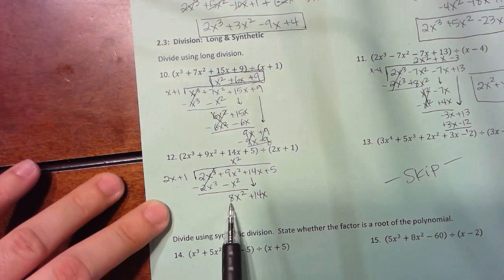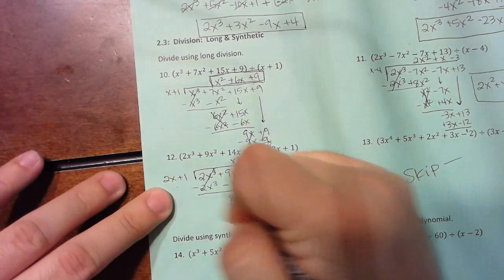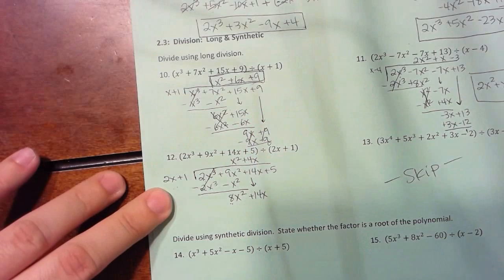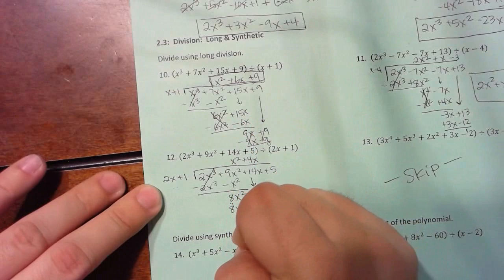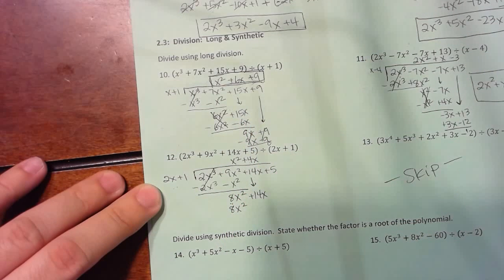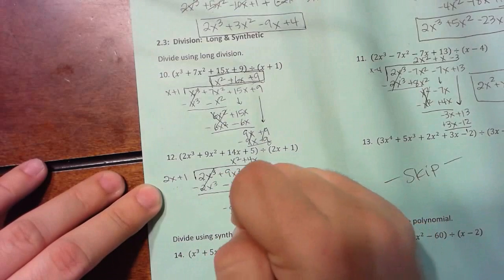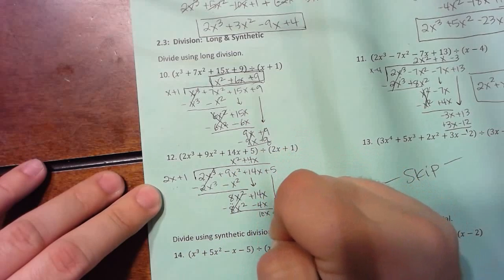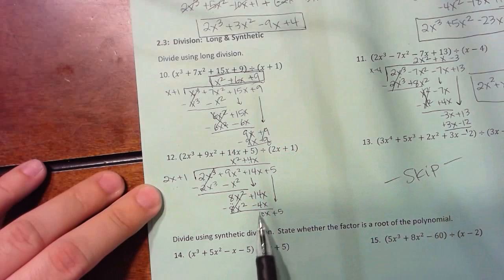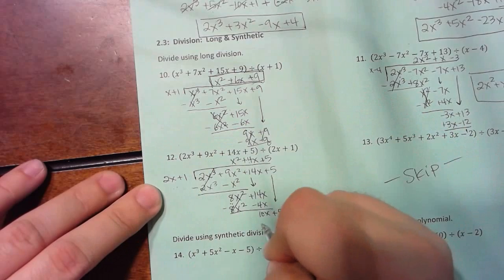And do it again. 8x squared divided by the 2x. Well, 8 divided by 2 is a positive 4, and then x. When I multiply, I have to get 8x squared. And then 4x times 1 is a 4x. Draw the line, change the sign. Those cancel. You get 10x. Bring down that plus 5. And do it one more time. 10 divided by 2 is 5. X, good. So 10x.